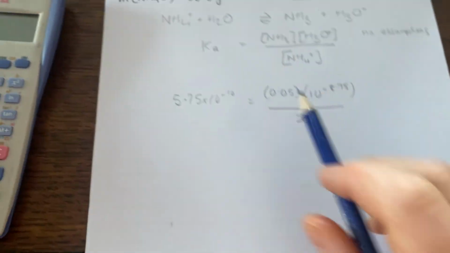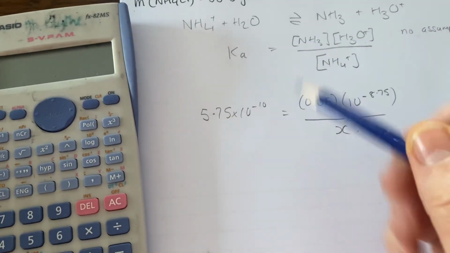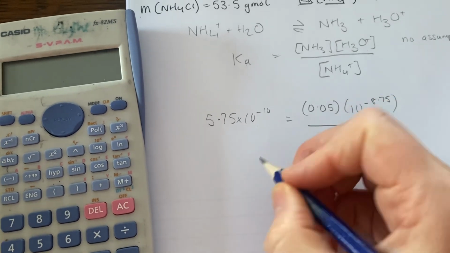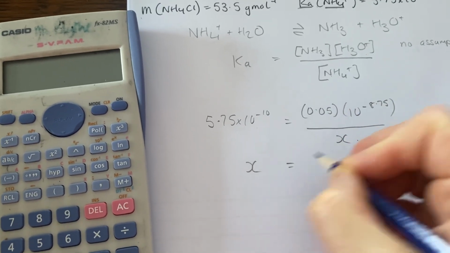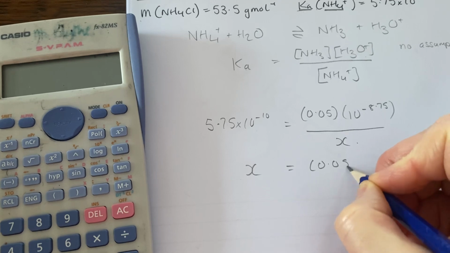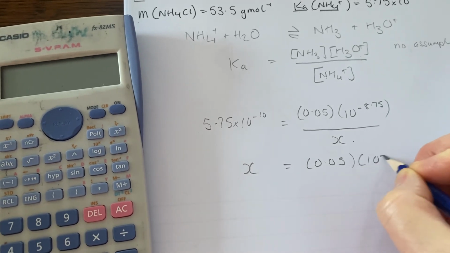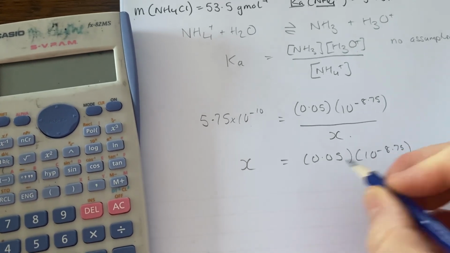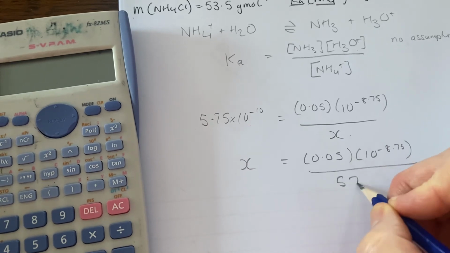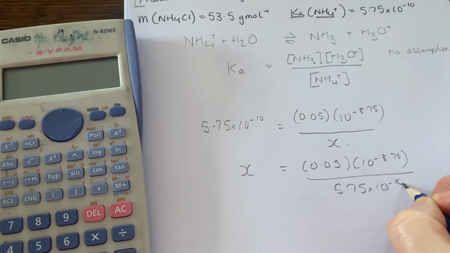Right, so I'm just going to rearrange, and I'm just going to do all this on my calculator. So I'm actually going to multiply that X up and divide the Ka down. So X is going to equal 0.05 times 10 to the power of negative 8.75 divided by 5.75 times 10 to the minus 10.